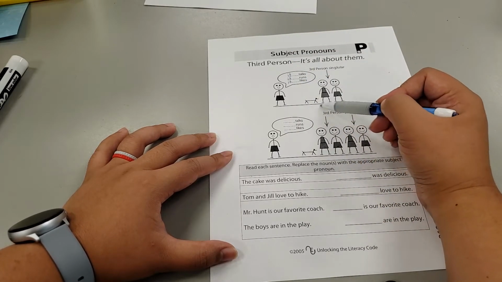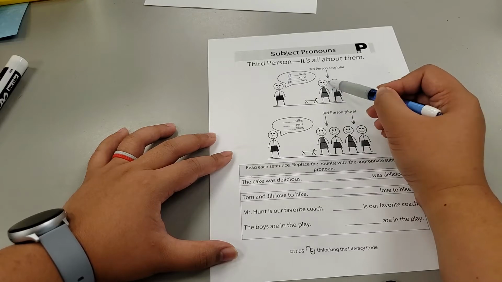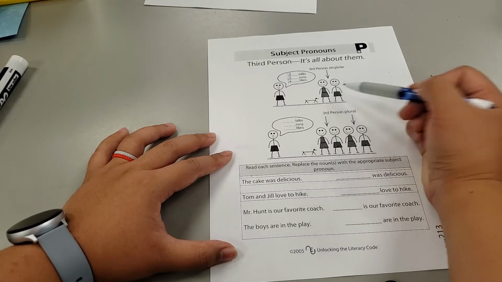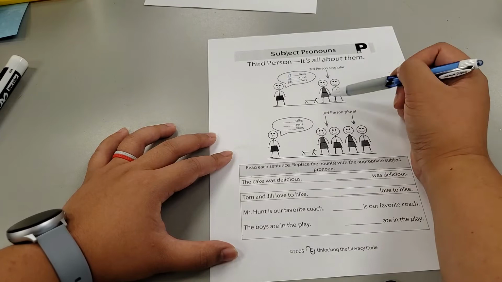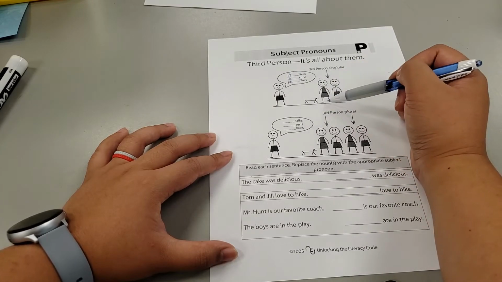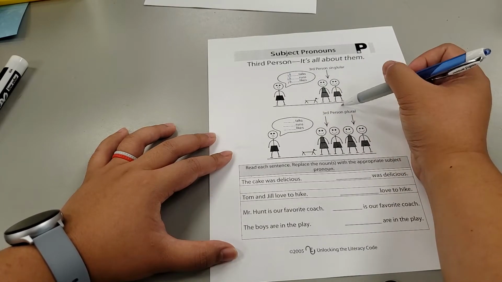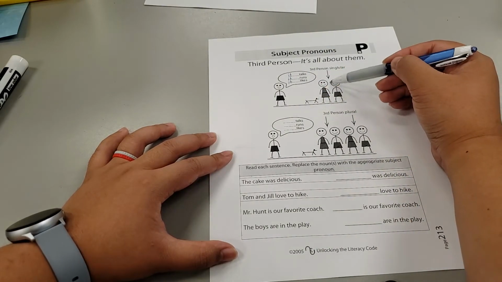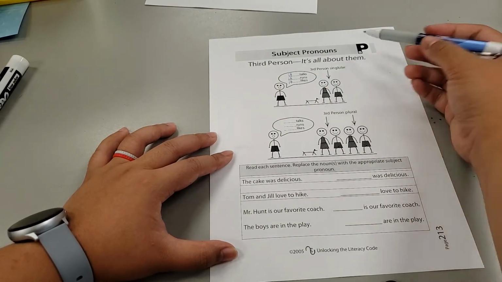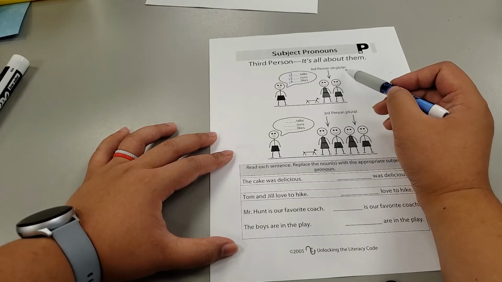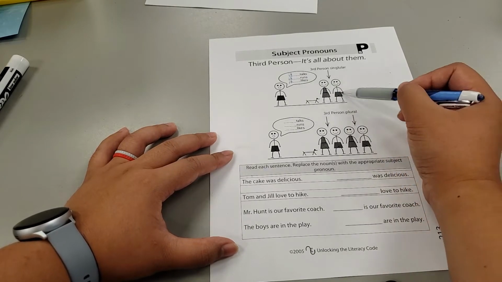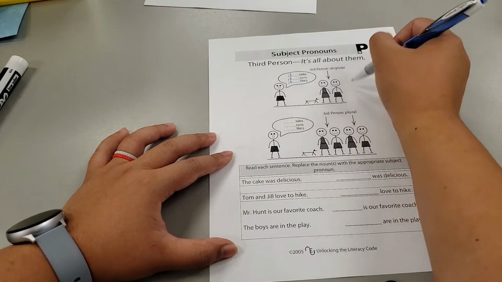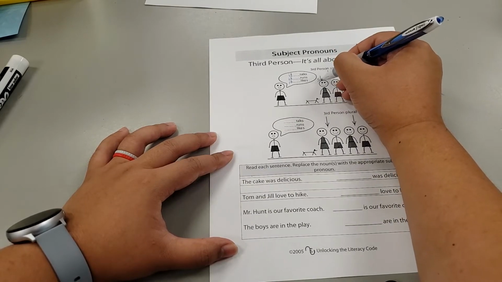Or you could fill it with, if I'm talking about just this young lady here, I would say she. She talks, she runs, she likes. So I could put that here too. And if I'm talking about this young gentleman here, the subject pronoun I'd use, he likes, he talks, he runs.